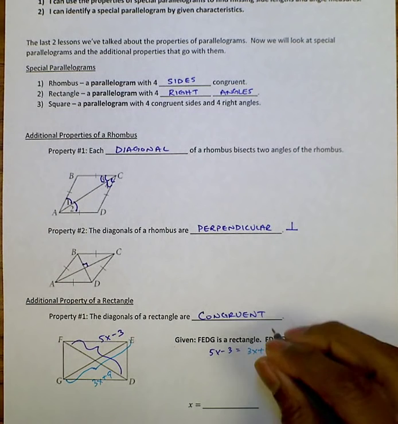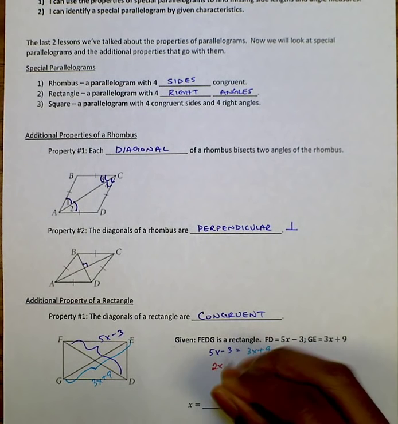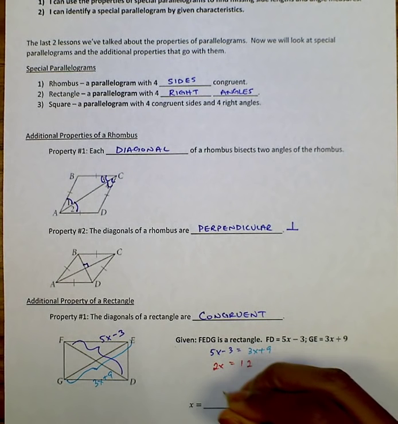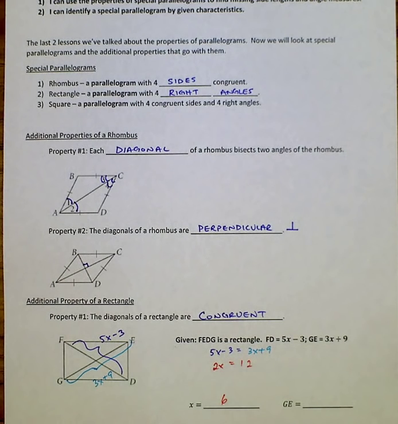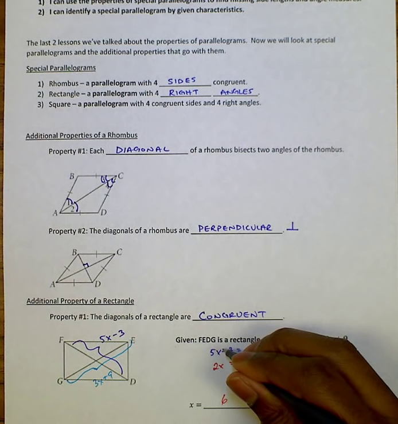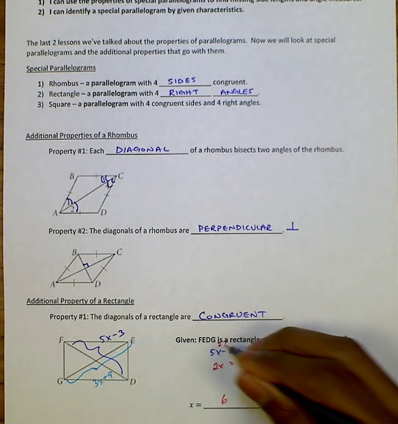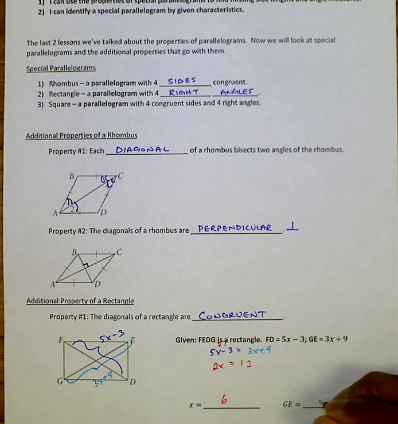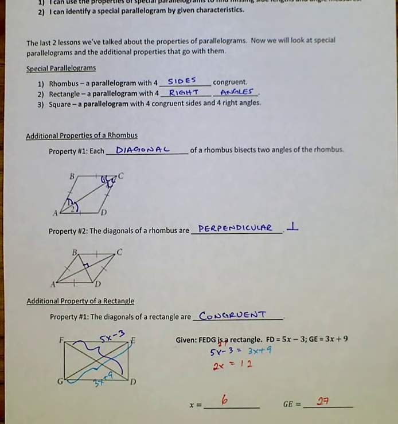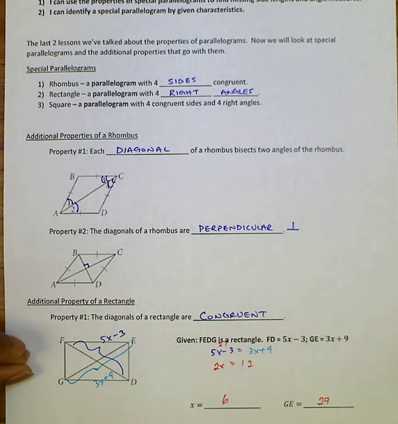So now we solve. 2x equals 12, divide by 2, x is 6. So we find that x is 6, and we can solve that GE should be 27. That's 30 minus 3 is 27. I know that's FD. 18 plus 9 is 27. Good way to check our answer just to make sure it works out for both, since we know they're congruent. Again, this is in addition to the other properties of parallelograms that we've already talked about in previous lessons.